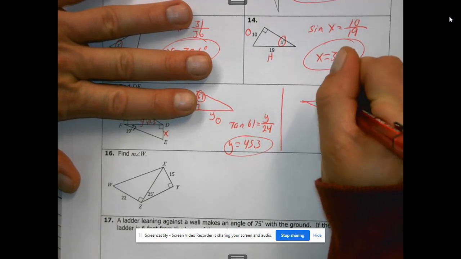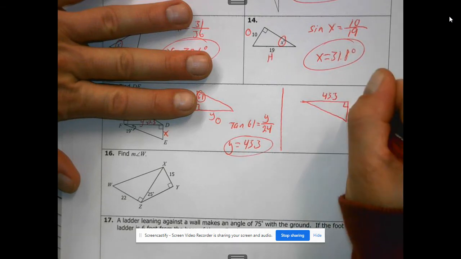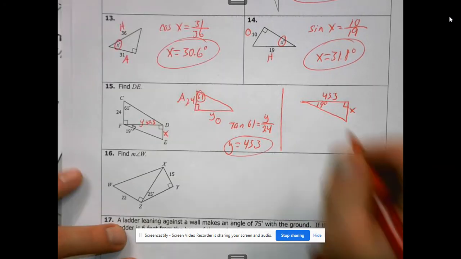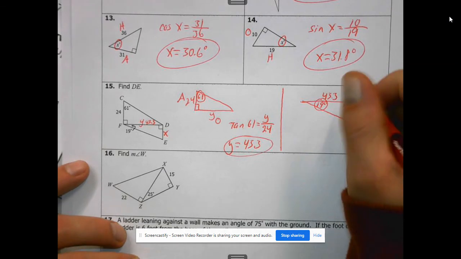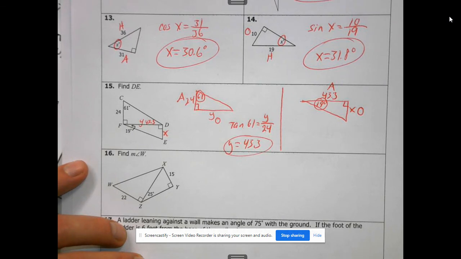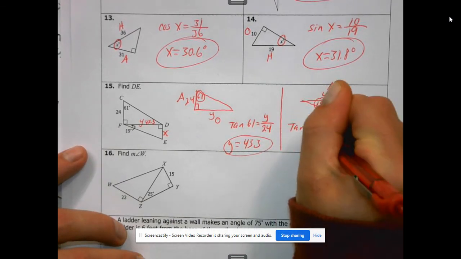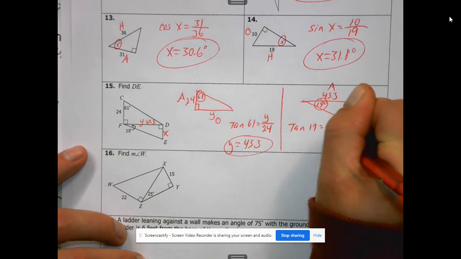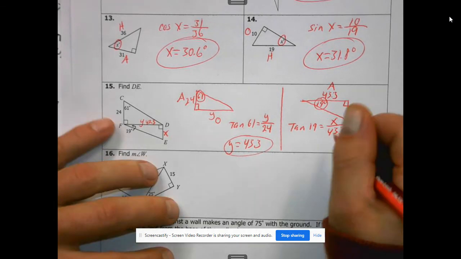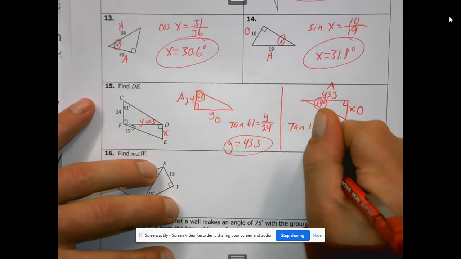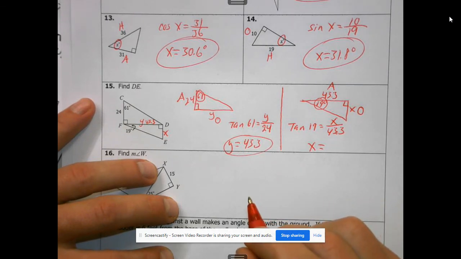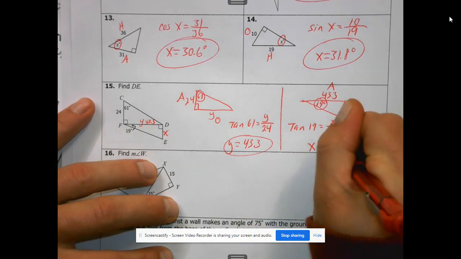Now, if I pull out this bottom triangle, there's your 90. This guy's 43.3. Don't know that, but I have 19 degrees right there. Circle the angle we're working from. Label the pieces. X is your opposite leg. 43.3 is your adjacent leg. O and the A, tangent. Tangent of 19, opposite X over adjacent 43.3. If variable's on top, we got to multiply. 43.3 times tangent 19. That comes out to be 14.9.